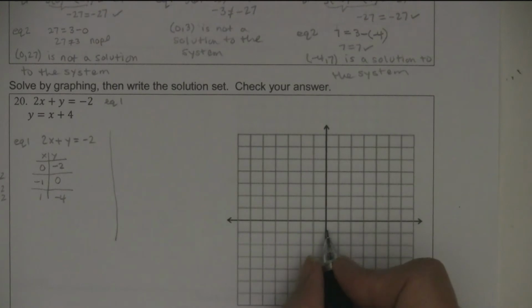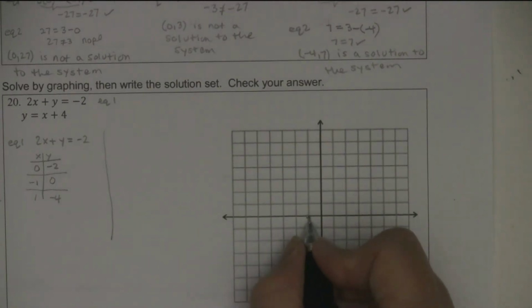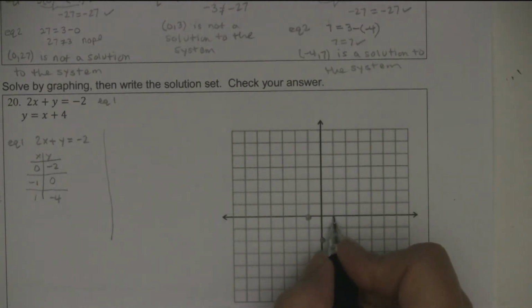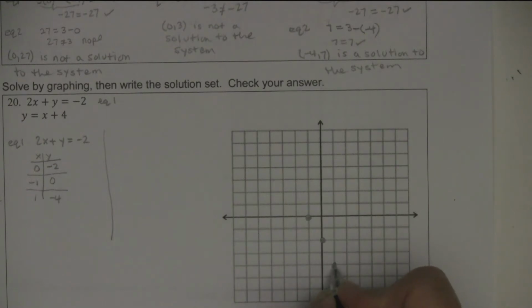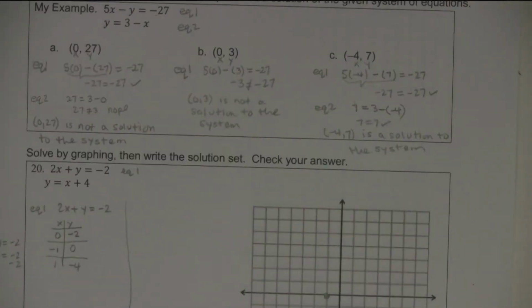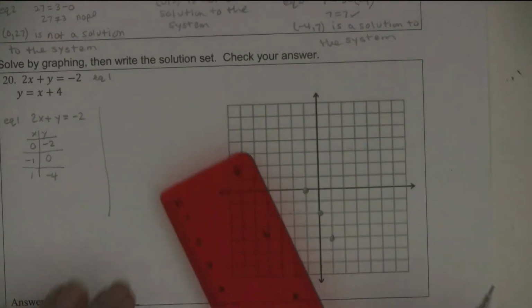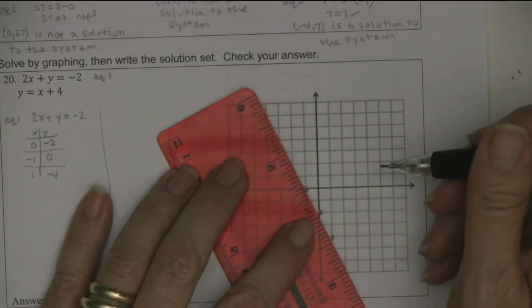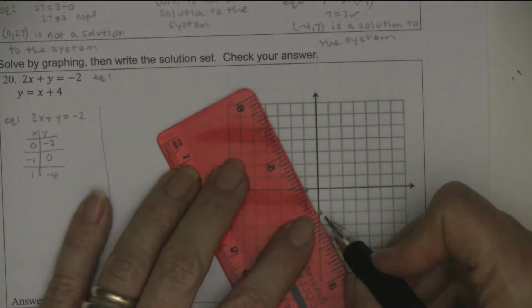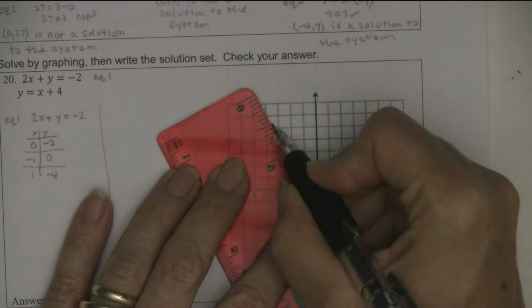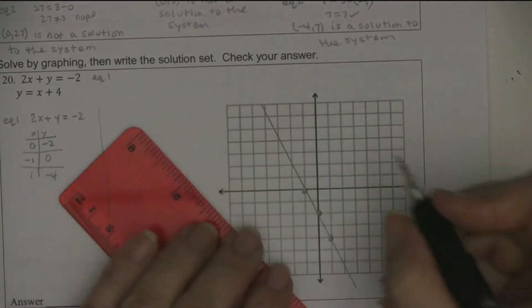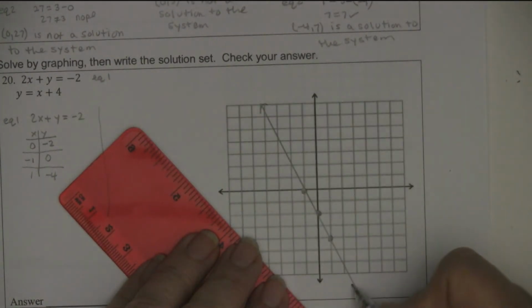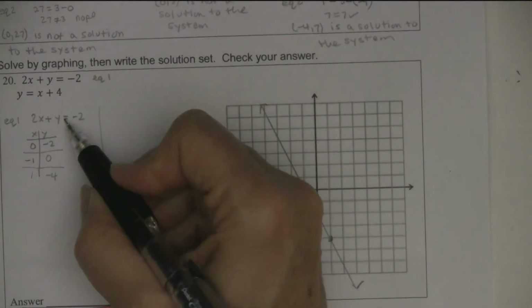So I'm going to plot them: 0, -2, -1, 0, and 1, -4. Okay, so I'm going to graph that line. Now remember that all the points on this line, including these 3 points, but all of the infinitely many ordered pairs on this line represent the solutions to that equation right there, right?